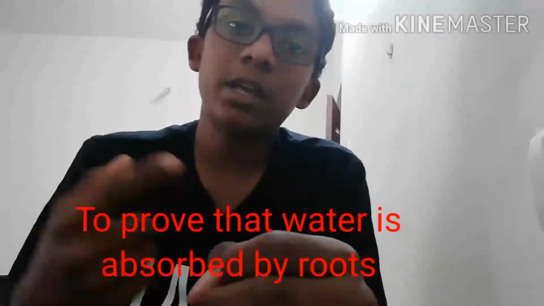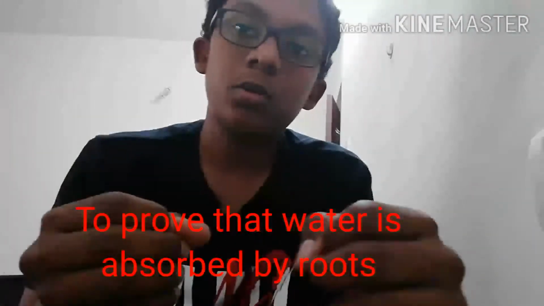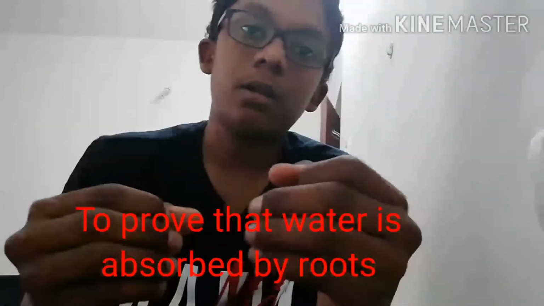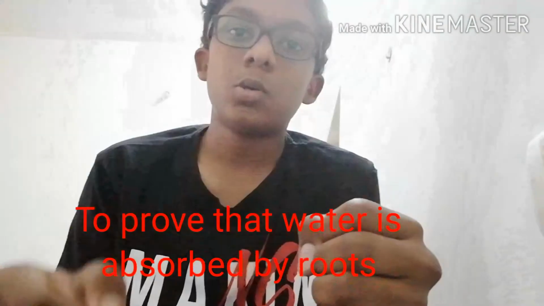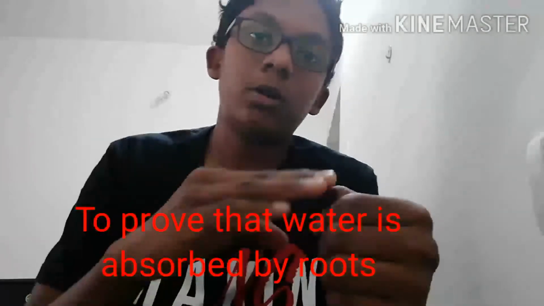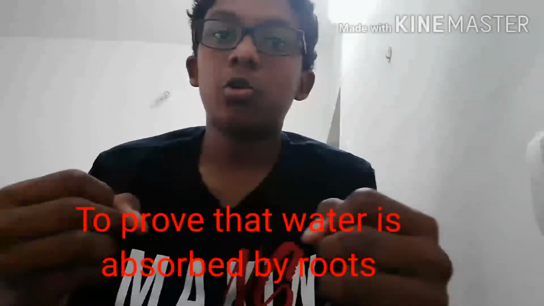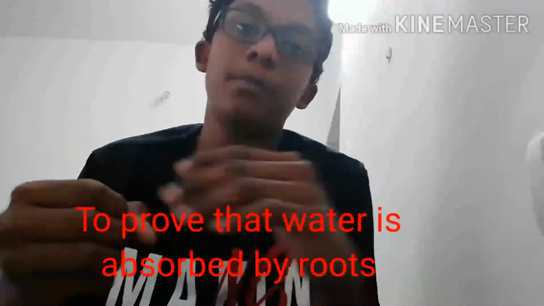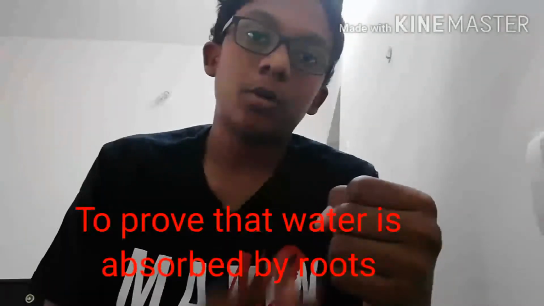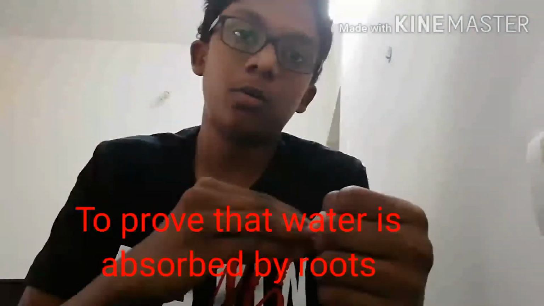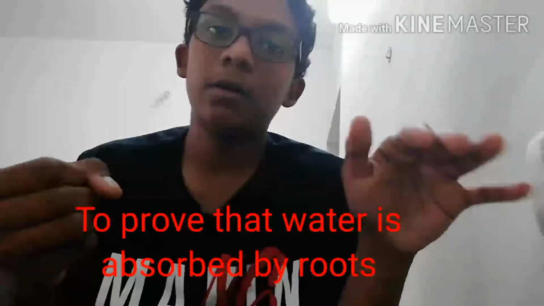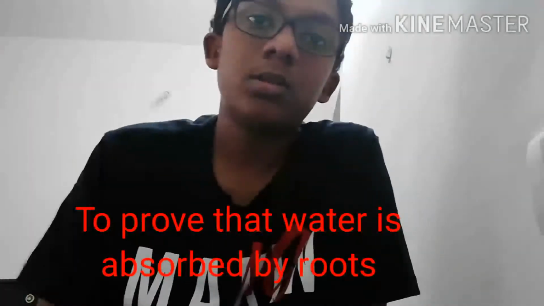So this is the experimental setup. In the control setup, you need a test tube with water up to the same level and oil to prevent evaporation. In the experimental setup, after a day or two, the water level would have come down, while in the control setup, the water level would remain the same. In the experimental setup, the water level comes down because the root absorbs water. But in the control setup, there is no plant to absorb water, so the level remains the same. So let's move on to the second one.